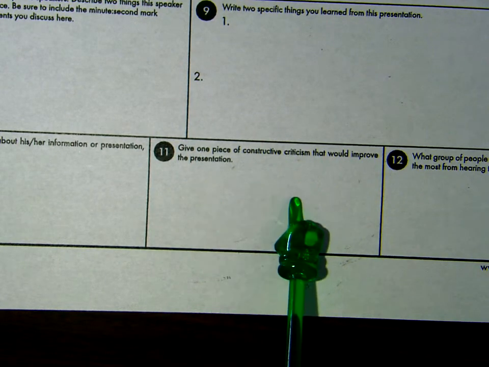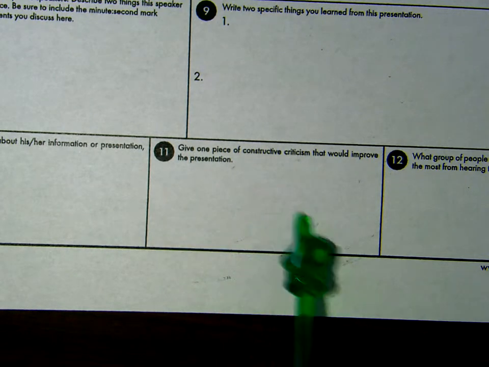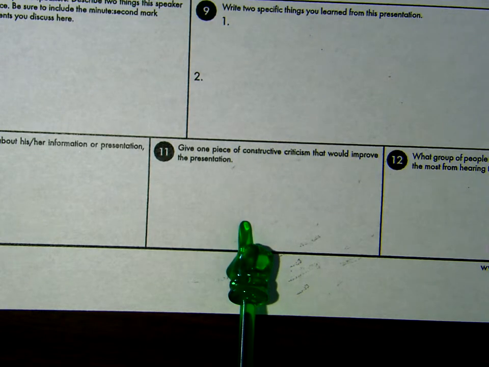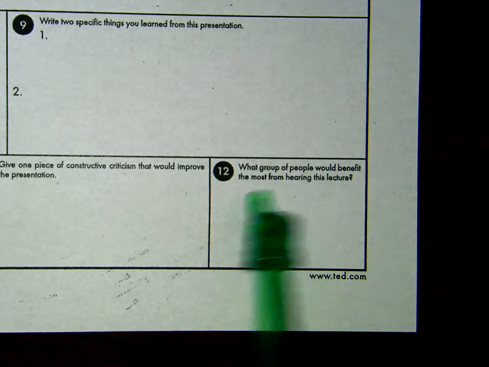On this one, you can't say there's nothing. You have to think of something. So this might be difficult, but you need to think of something that could be done to improve it. And 12, what group of people would benefit the most from hearing this lecture?